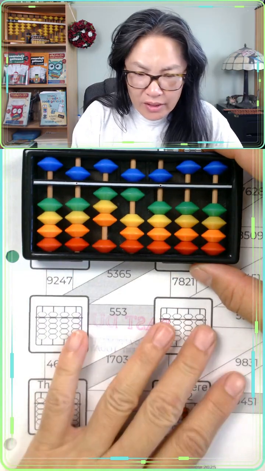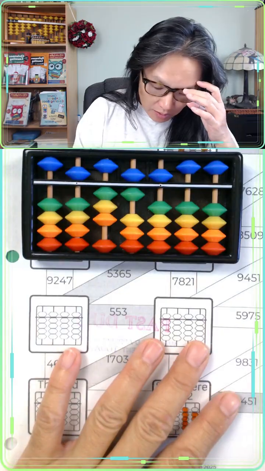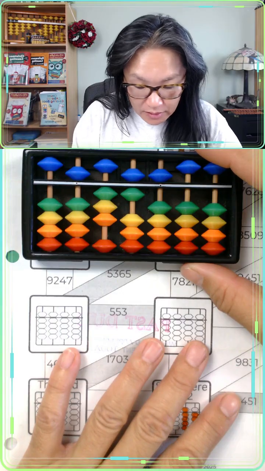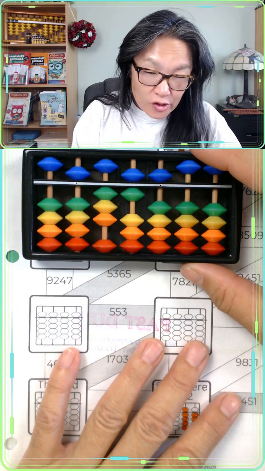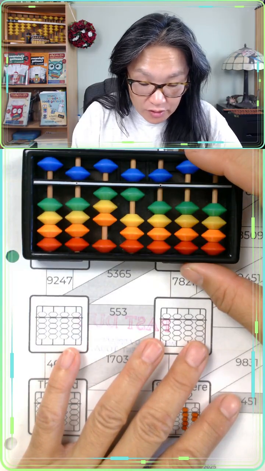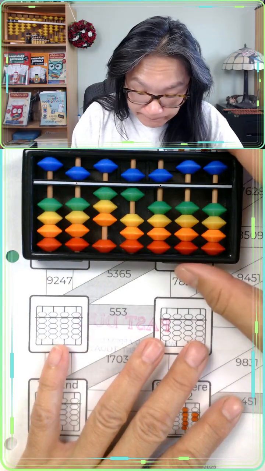Can you use this in school? You could, but I don't know when you would use it. If you're in arithmetic, you can use it. And if you are in high school, you should ask your teacher if it's okay to bring in a counting tool.